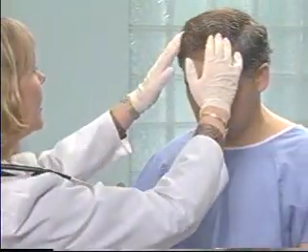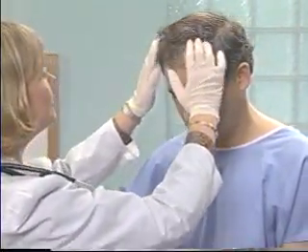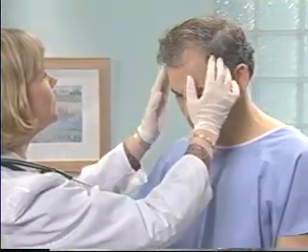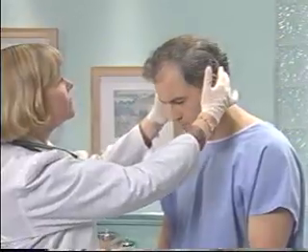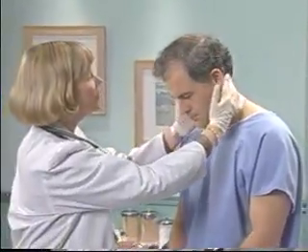Next, palpate the patient's scalp, which should be pink, mobile, and free of lesions. You may feel bony prominences in the forehead, in the sides of the parietal bones, and behind the ears. These are normal.